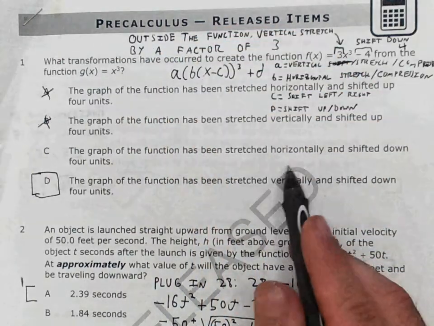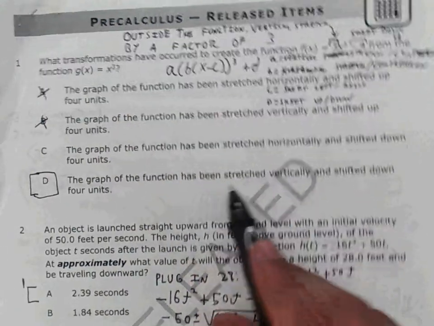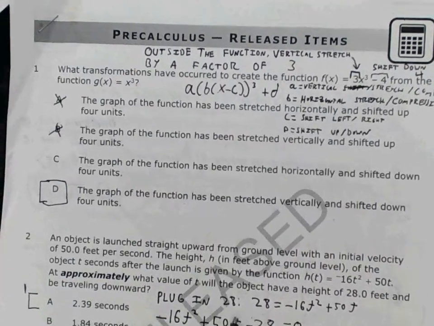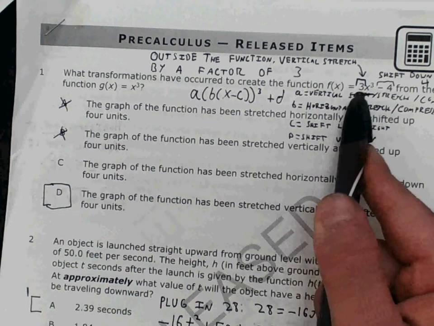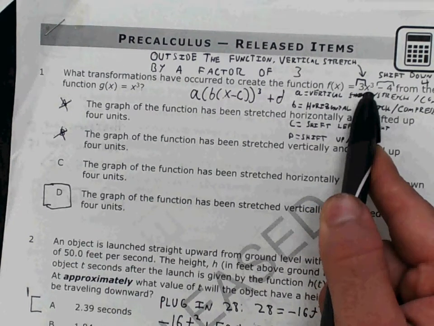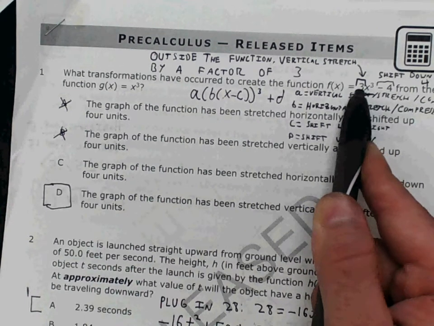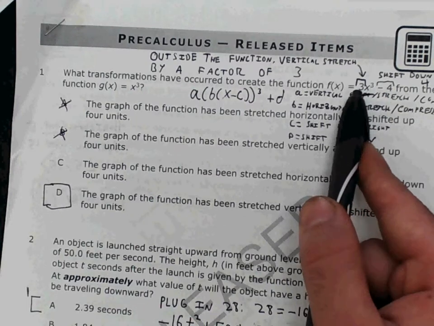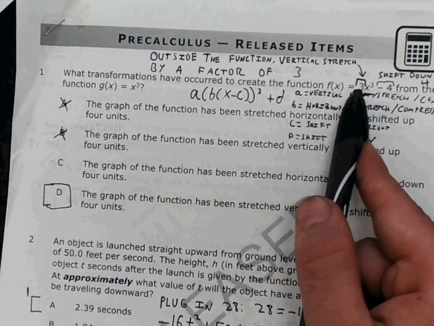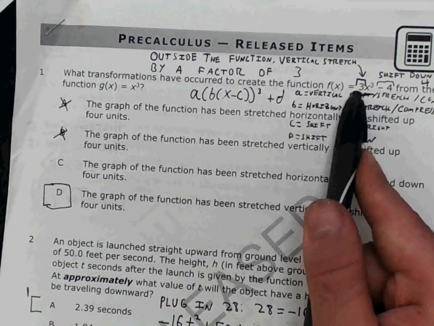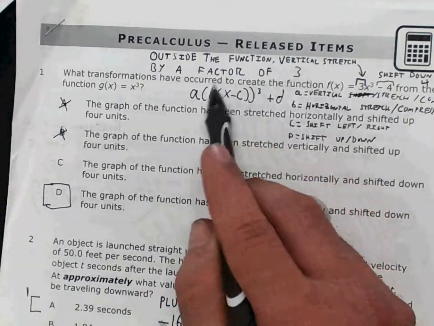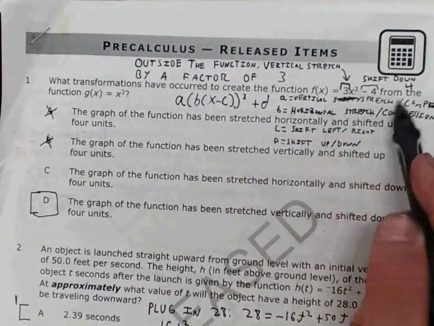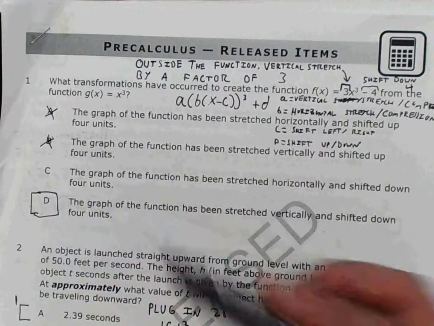Now I have to see whether it's a horizontal stretch or a vertical stretch. Well, this 3 is completely outside the function, and the reason we know is because the 3 is not being cubed. It's not inside the core part of the function that's being cubed. So because it's outside, it's vertical, and it's a stretch, and it does exactly what you think it's going to do. It's a vertical stretch by a factor of 3. So we have a vertical stretch by a factor of 3 and a shift down 4, that's option D. Let's move on to problem number 2.